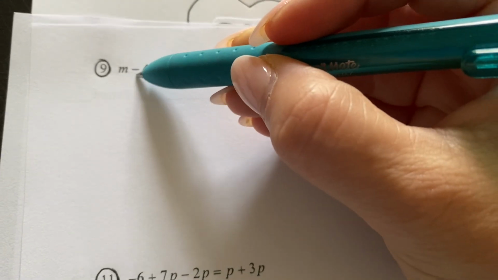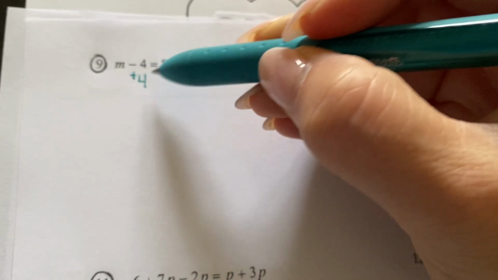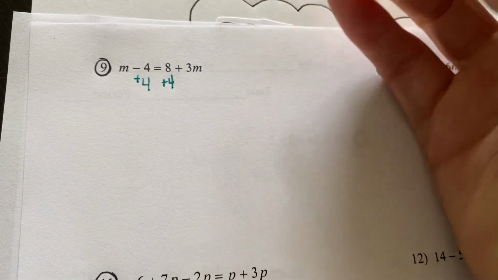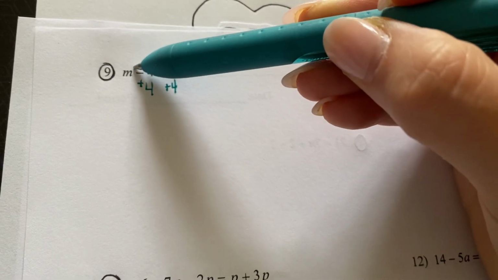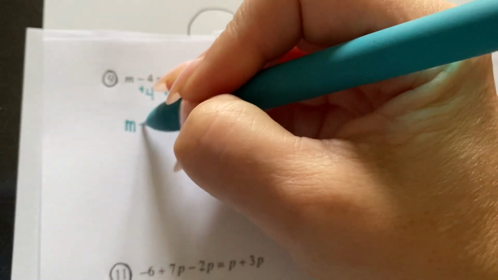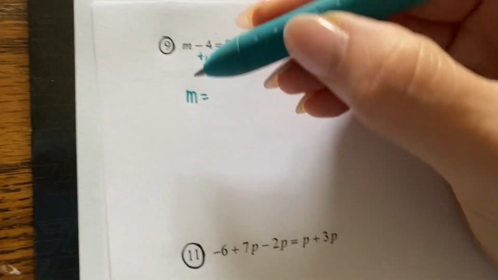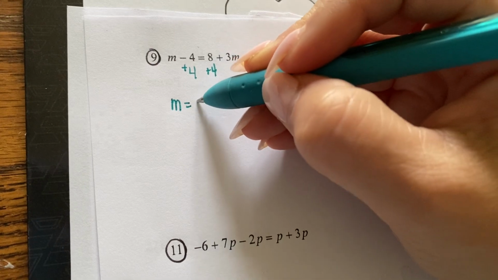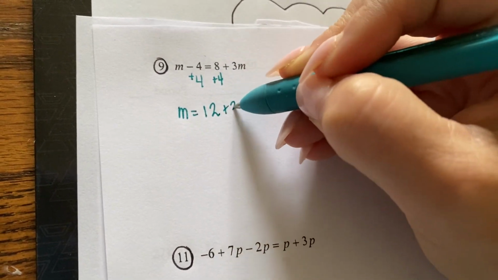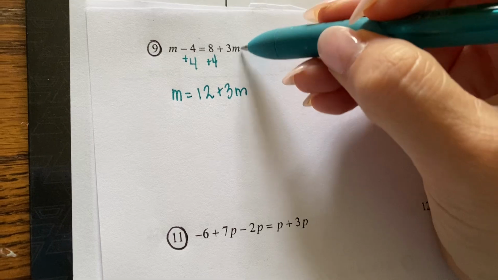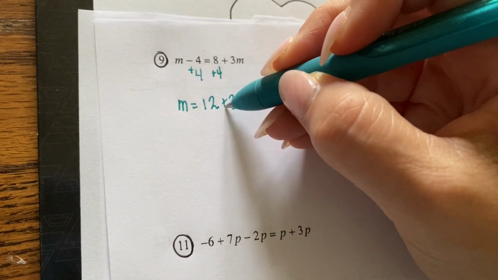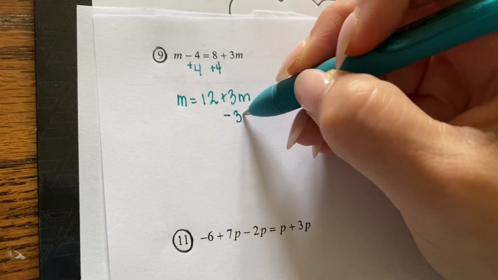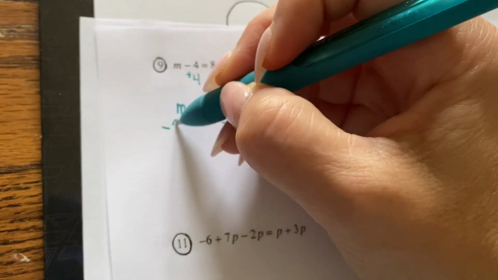So I'm going to add 4 to both sides. I added 4 because that's a negative subtracting 4, and so I'm going to do the opposite. So I'm now left with m equals 12 plus 3m. I need to move this 3m over here. So I'm going to do the opposite and subtract 3m. Subtract 3m.